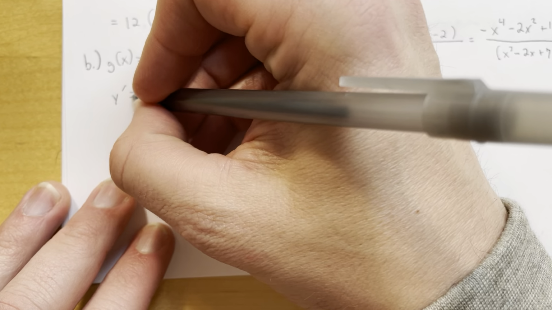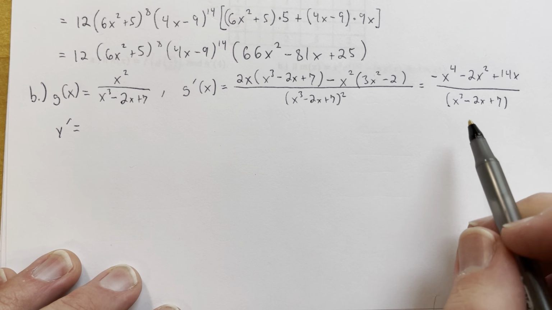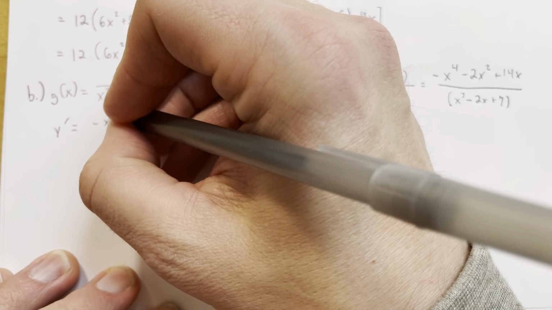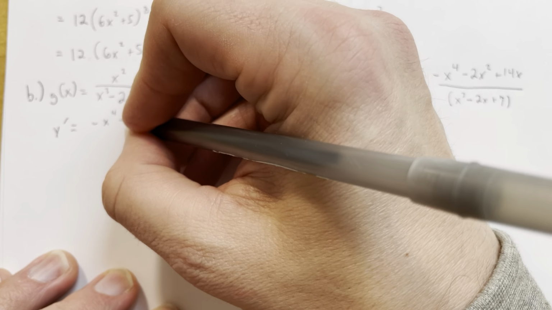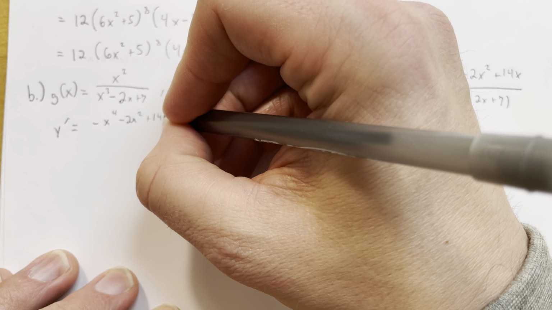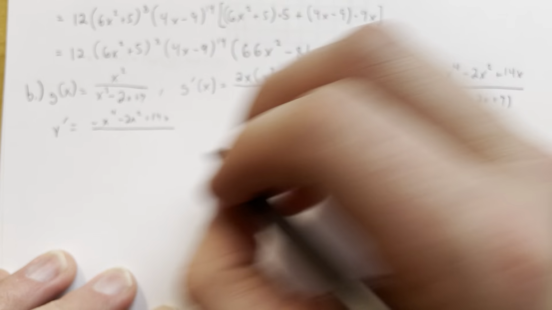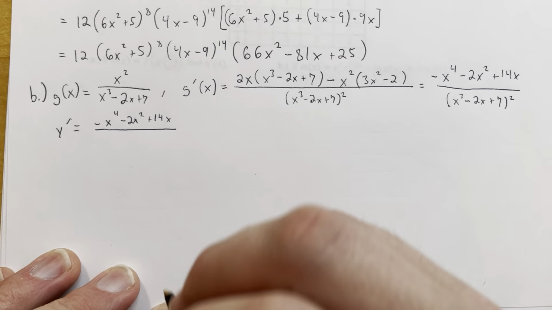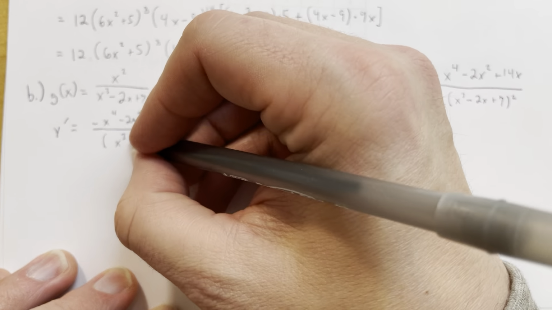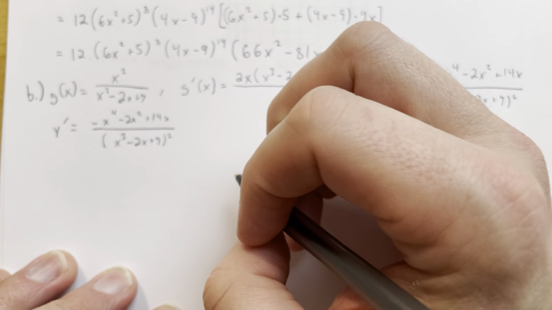Y prime is equal to g prime. I know it's off the screen here, but g prime of x was in my numerator. It was this, negative x to the fourth minus 2x squared plus 14x over this guy. And this was supposed to be squared here. x cubed minus 2x plus 7 squared.